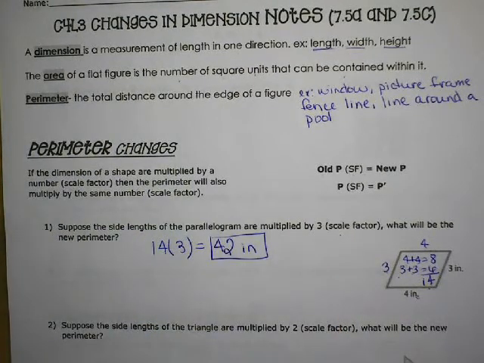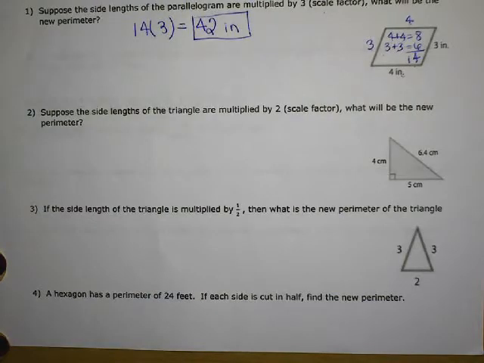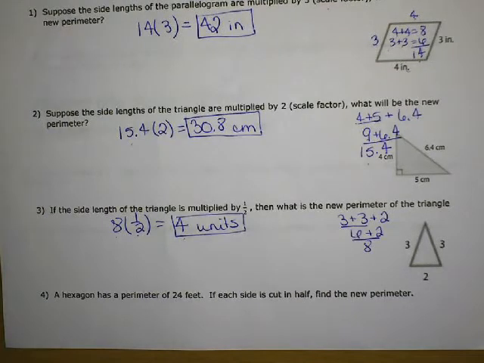Does anybody have any questions at this point? Let's see if you can do number 2 by yourself. Let's take a look at number 3.